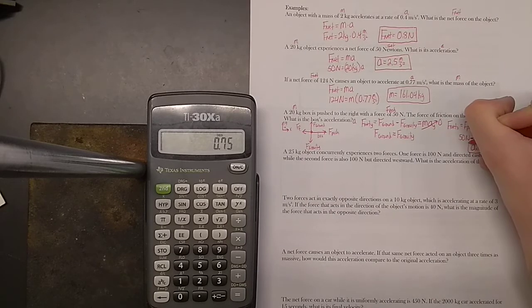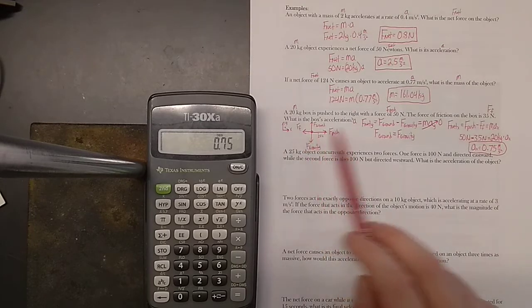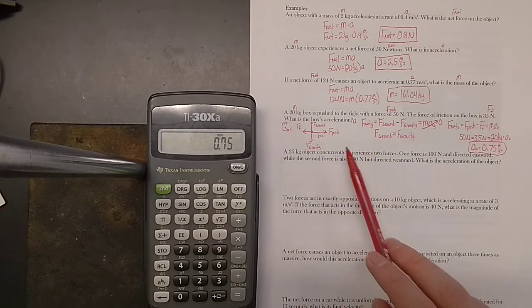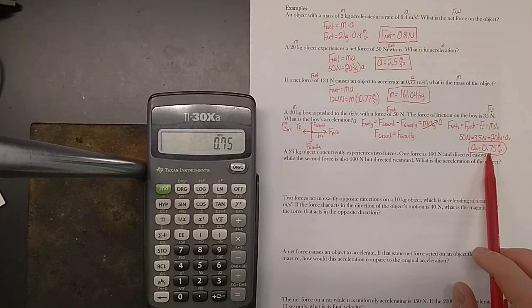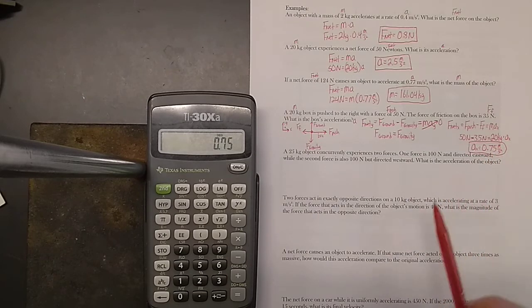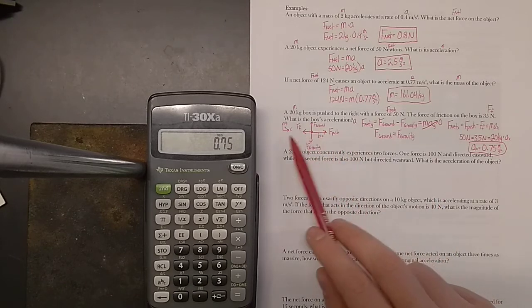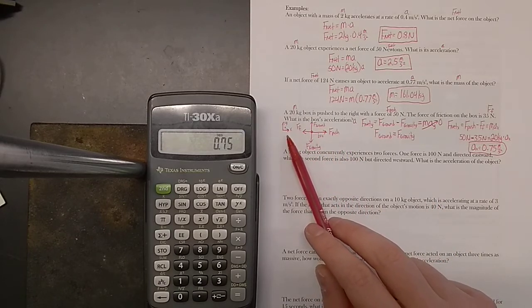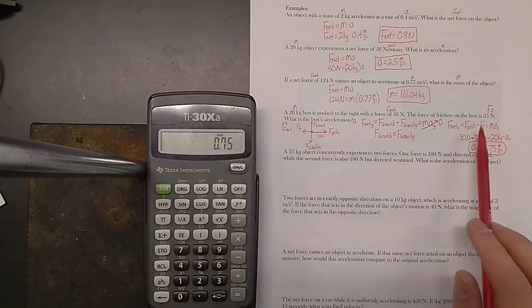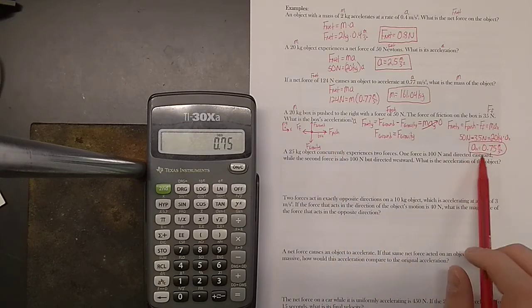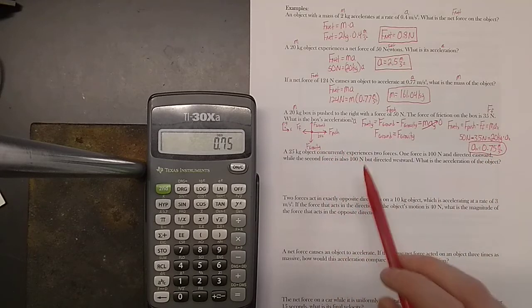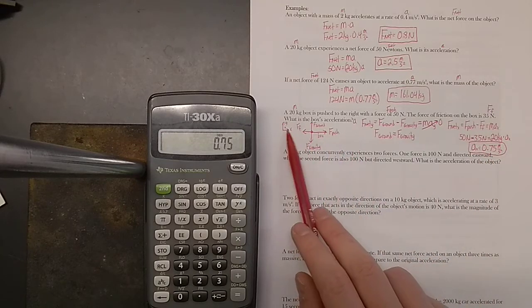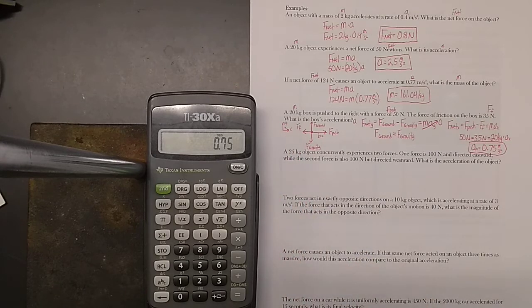Now, what does that mean? Based on the net force, based on the size of these forces, the object is accelerating at a rate of 0.75 meters per second squared in the x direction. Is it the positive or negative x direction? Well, we said that the positive force was the force from the push, and we plugged that in as a positive number. Our acceleration is also positive, so that means that the acceleration must be in the same direction as F push. In other words, to the right, where x is positive. That's how that works.